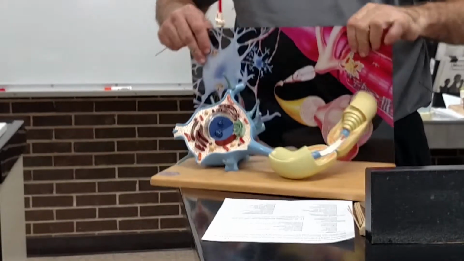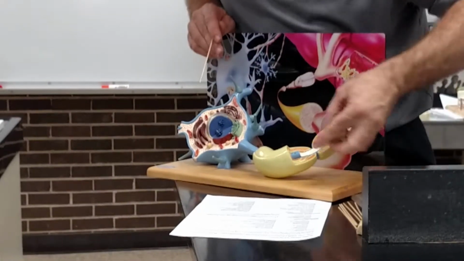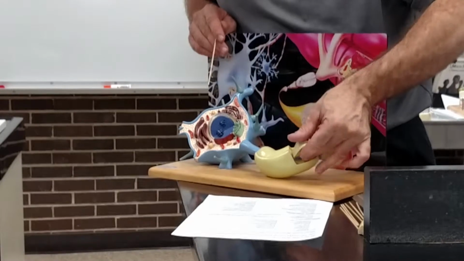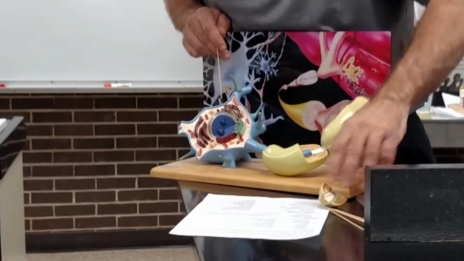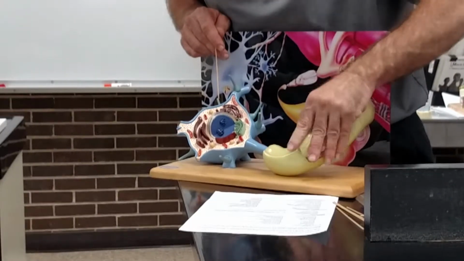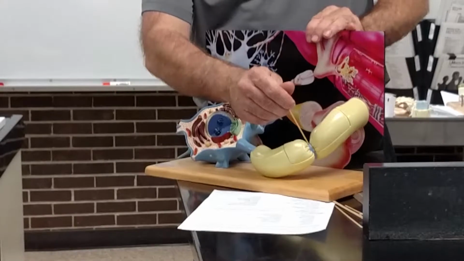This is the axon. Now look, I actually had to remove something that I'm going to name for you. Right now I can see a little piece of the axon right there.